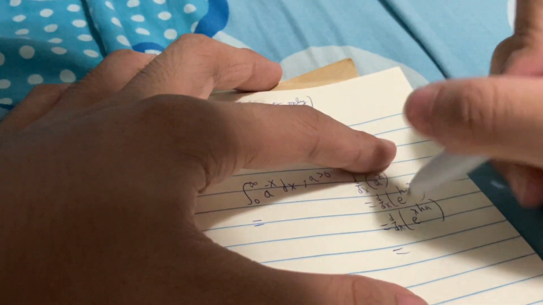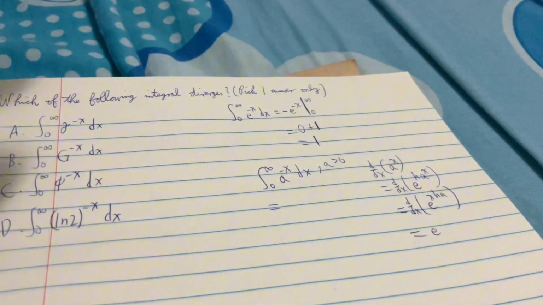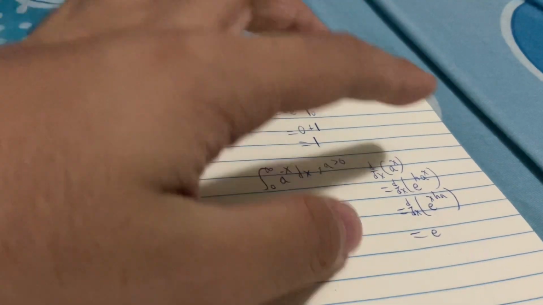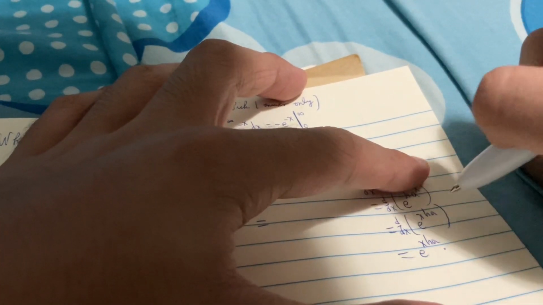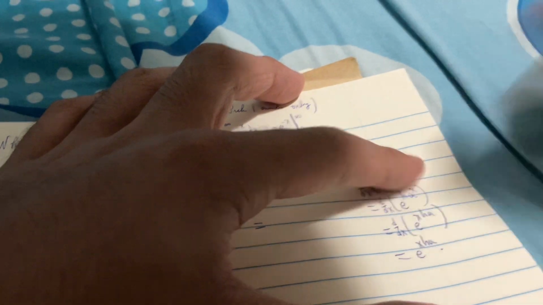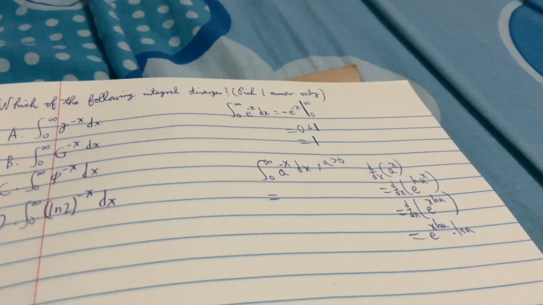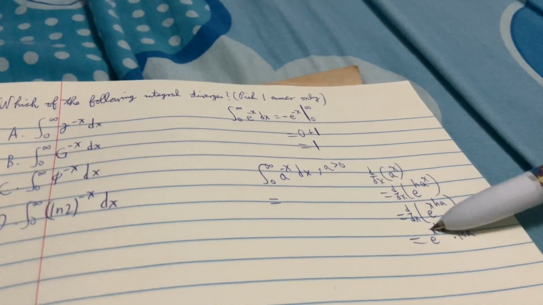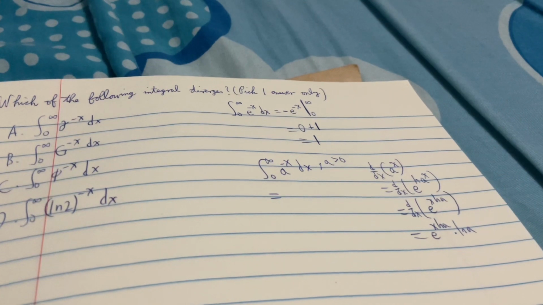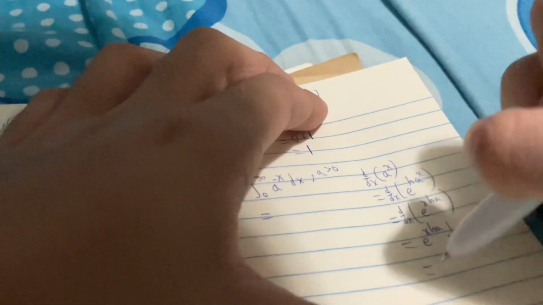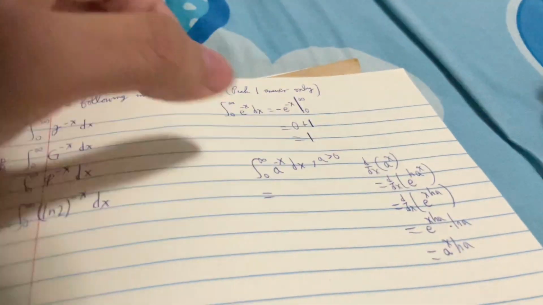Differentiating e to the power of something, you keep that and then differentiate the exponent. ln a is just a constant, so you get ln a. Then e and ln cancel each other again, so you get a to the power of x times ln a.